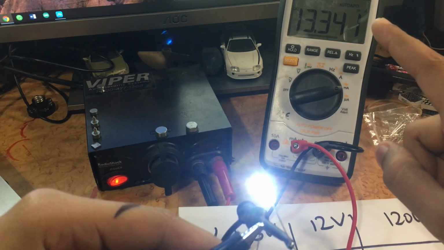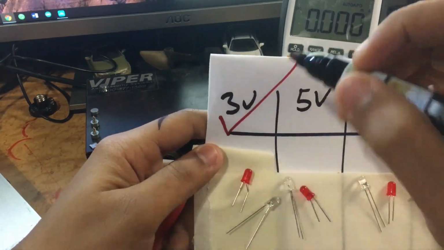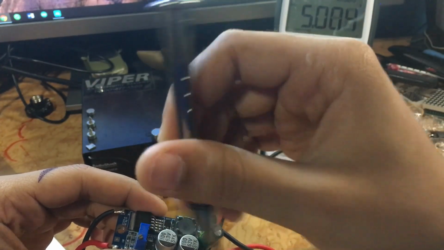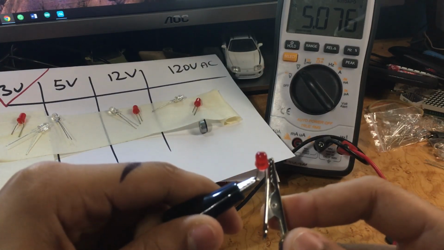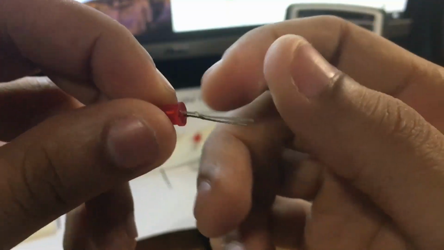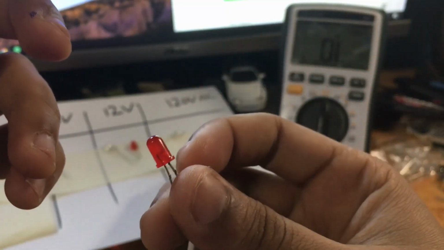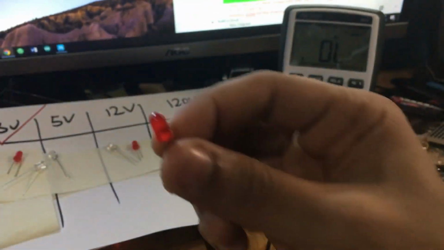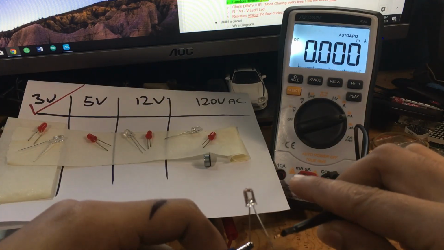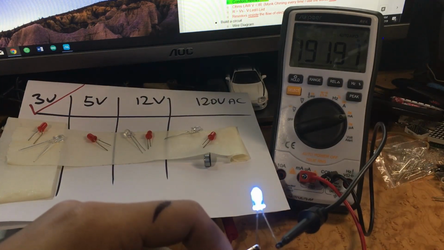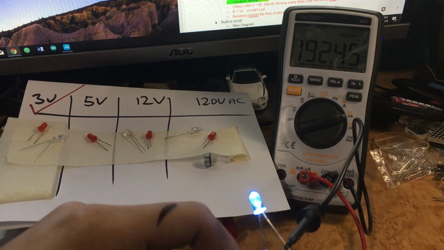13 milliamps. Oh, it died already. There's actually no way to know if it's blown or not, but it's blown. Whoa.